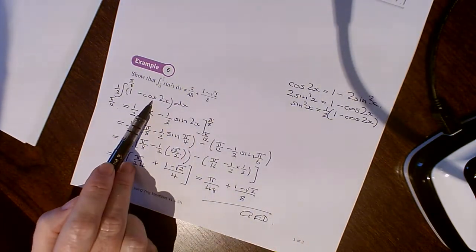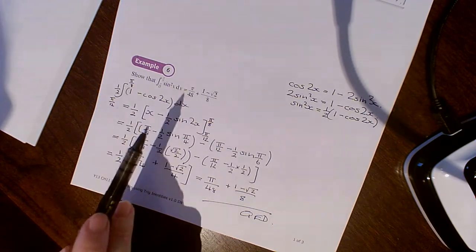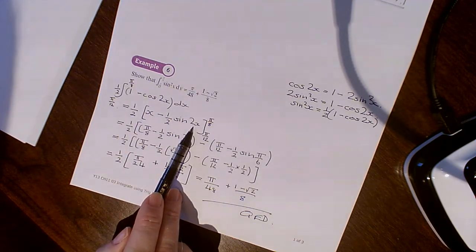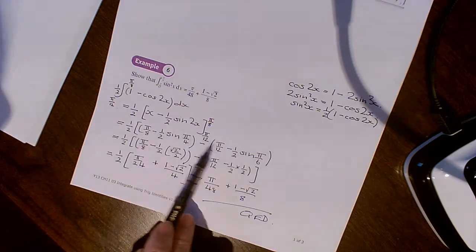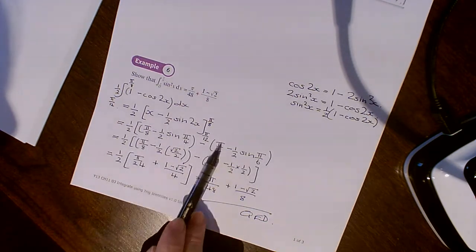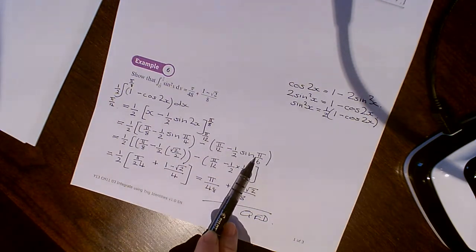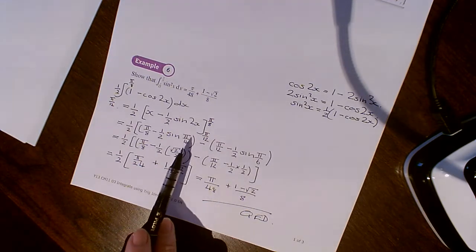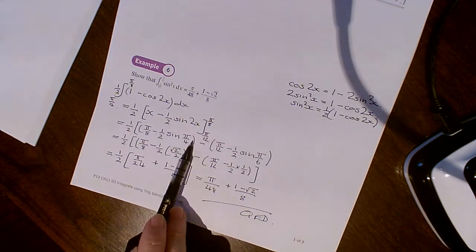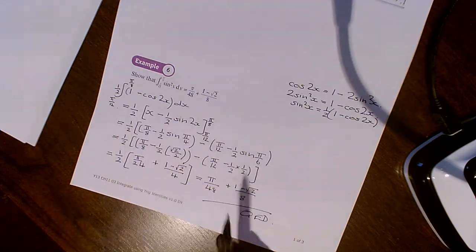So trig identity, things that you could integrate, do it in steps, do the things together, work out that, work out that. A little bit like we did when we were doing some of the work in mechanics, work out sine pi over 4 and write that down and see where you go from there.